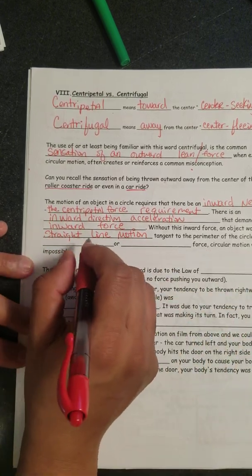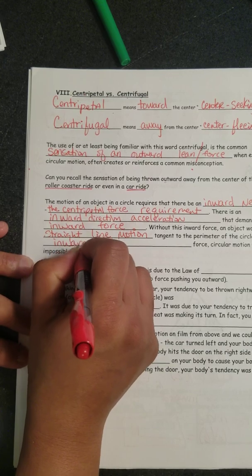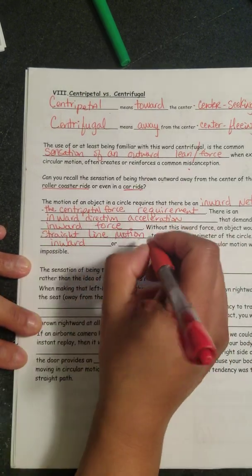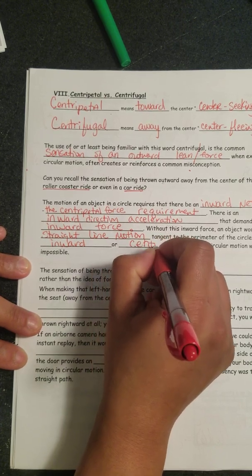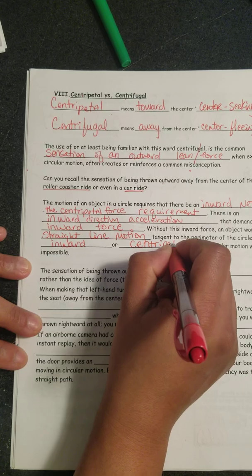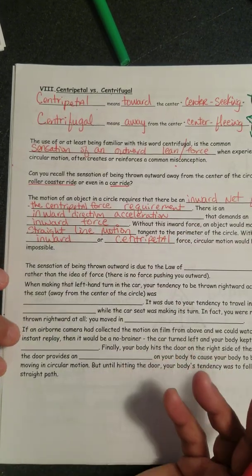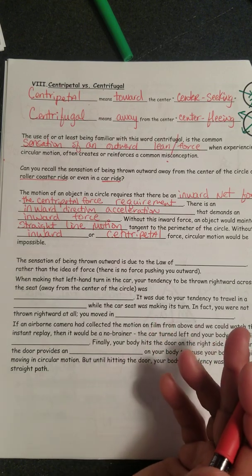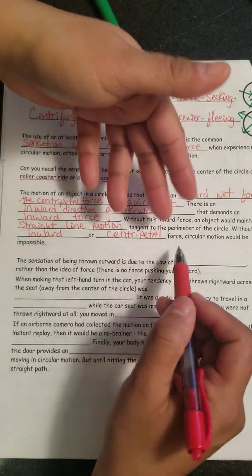Without this inward force that keeps you moving in the circle, or what we call the centripetal force, then there's not going to be a circle. It's impossible to keep that object moving in the circle if we don't have this centripetal force.